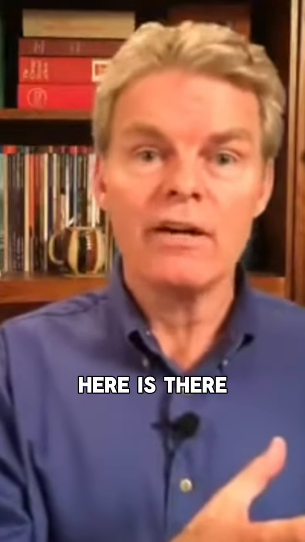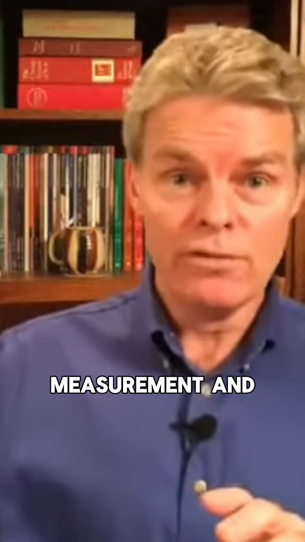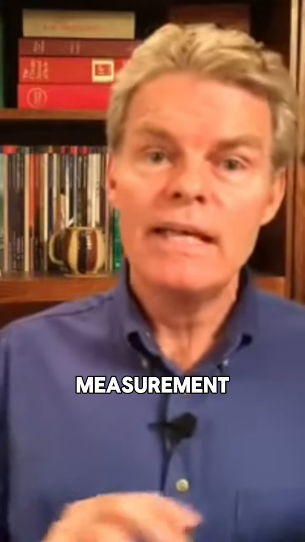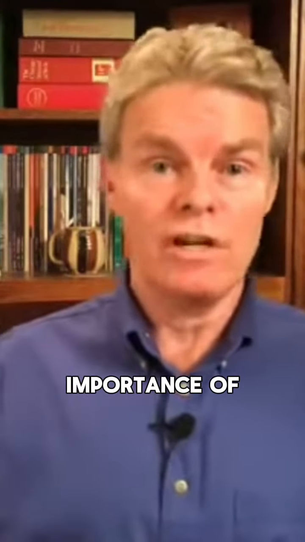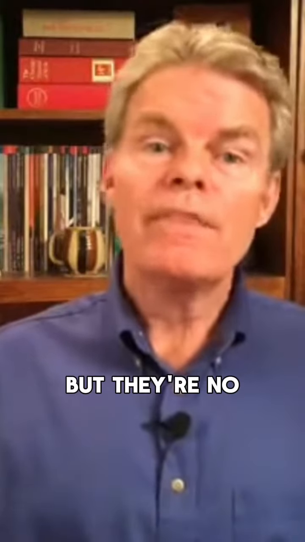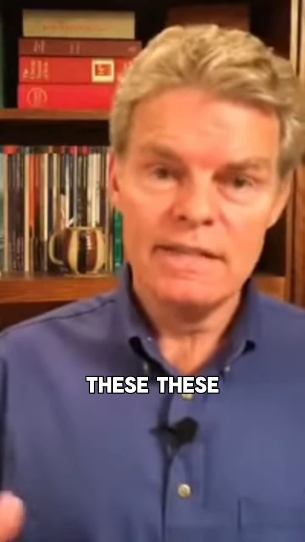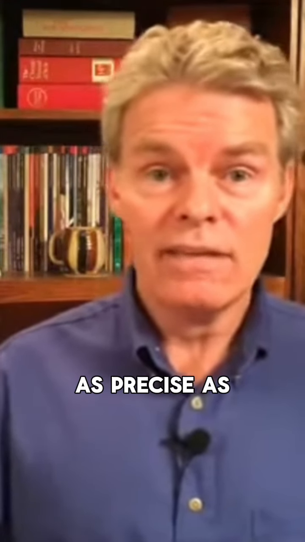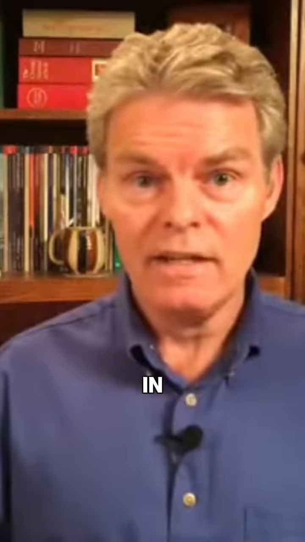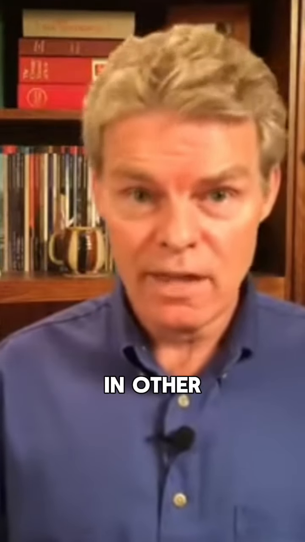What you're doing here is there's mathematical measurement and there's teleological measurement. And a teleological measurement is basically a measurement with respect to the order of importance of your values. But they're no less precise. These kinds of measurements, once you have your value hierarchy organized, can be literally as precise as the kinds of measurements that are made in other sciences.